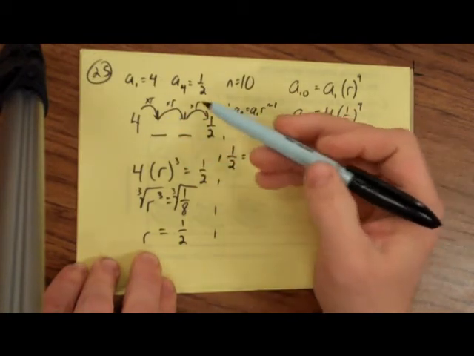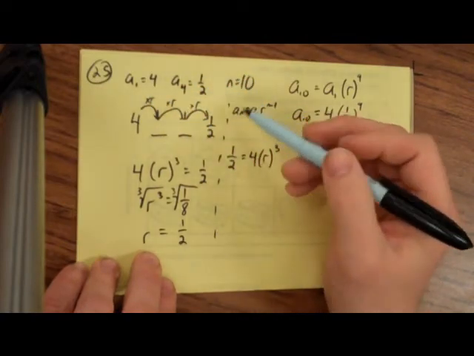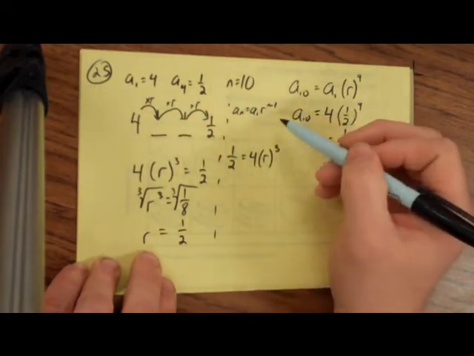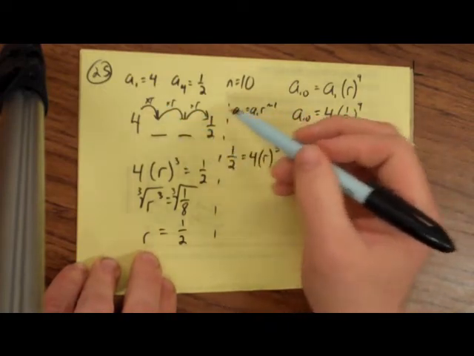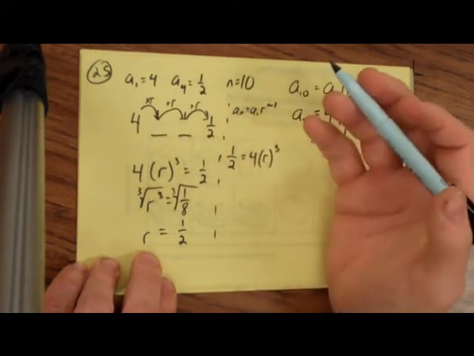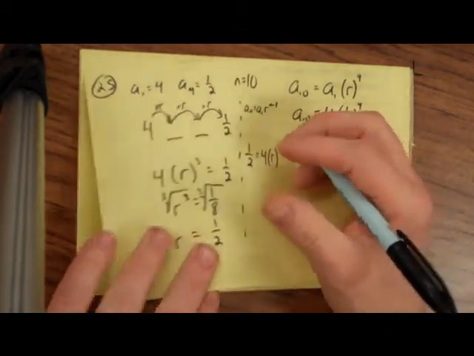As time goes on, if they give you a big gap between a sub 1 and maybe a sub 35, you're probably not going to want to draw this picture. You might want to use this formula, right? But this also kind of brings the formula back into, conceptually it makes sense. All right? All right, so that's 25.